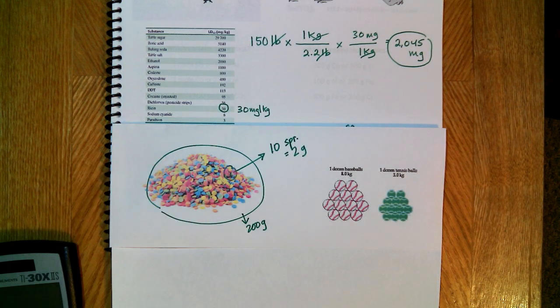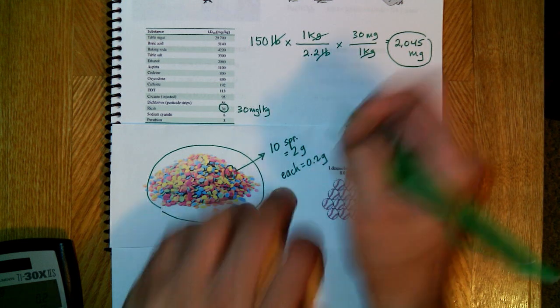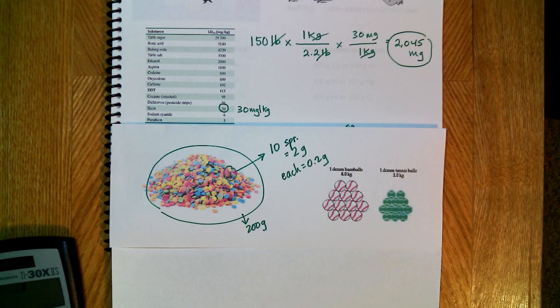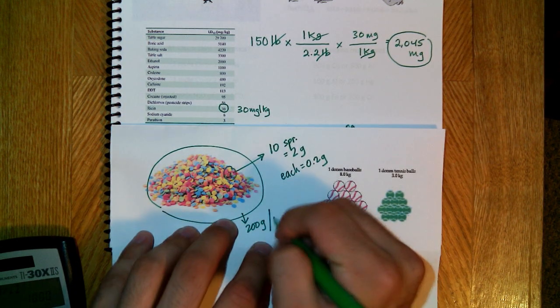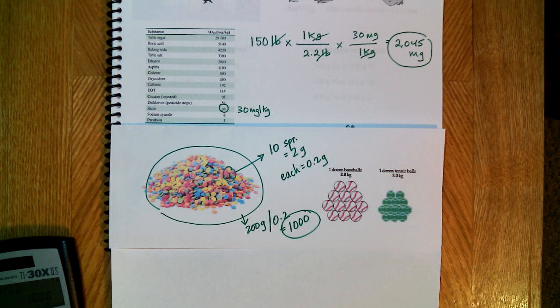Instead of just massing one, because we talked about why it would be better to mass more than one of them, is because they're a little bit different. They should hypothetically be the same, but it's better to mass a collective sample and take an average to make sure that you didn't get one sprinkle that was larger or one that was smaller. So if you have 2 grams, and that was 10 sprinkles, that means each sprinkle is equal to 0.2 grams. And if you have a collective group that's 200 grams, take the total mass and divide it by the mass of 1, and that will give you the number of sprinkles you have. So approximately 1,000 sprinkles in that sample.